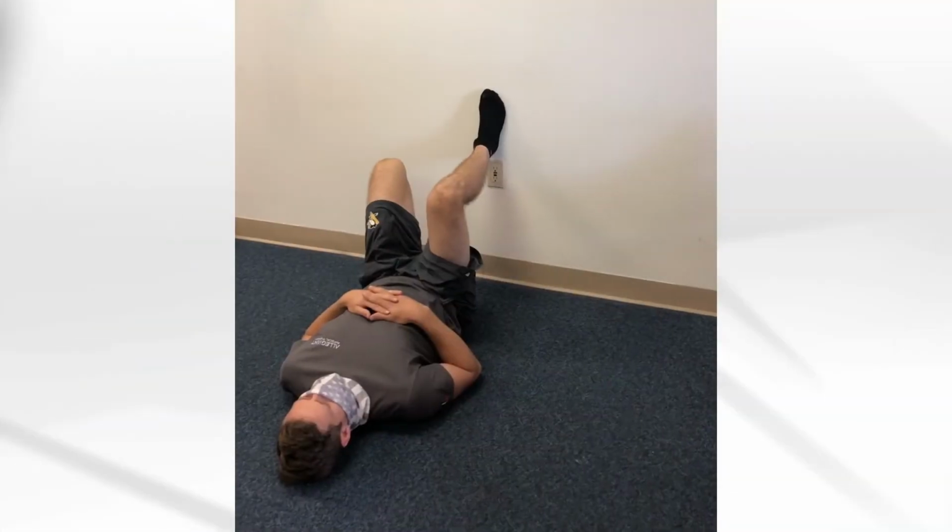So we're going to look at a few exercises that are really good for sciatica because they help to mobilize the sciatic nerve to help it move more freely when you move. So when you're changing positions or getting out of a chair, it helps free up the nerve so that your sciatic nerve will more freely move with you. So let's take a look at those exercises.